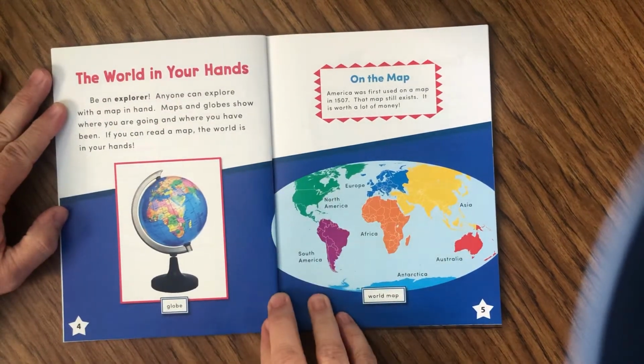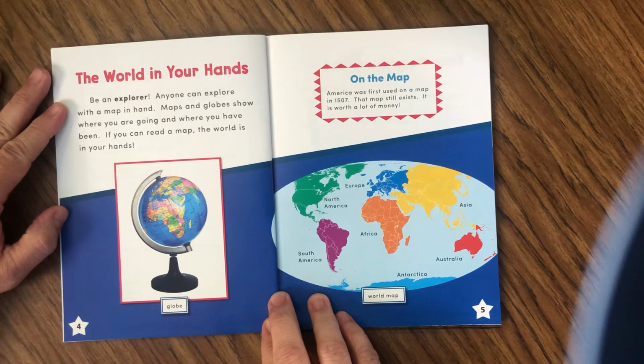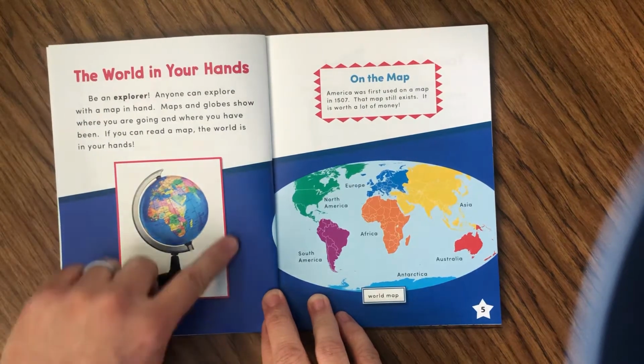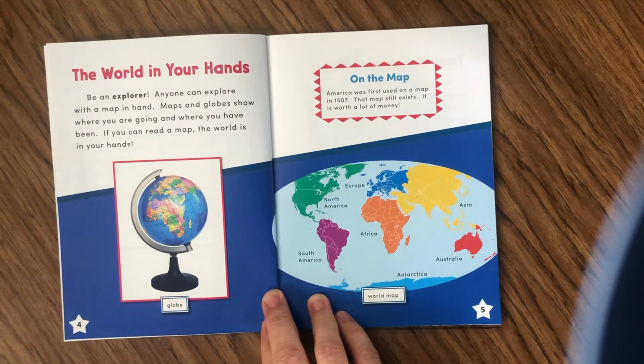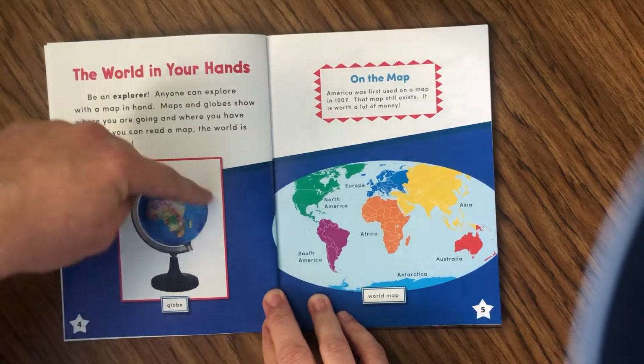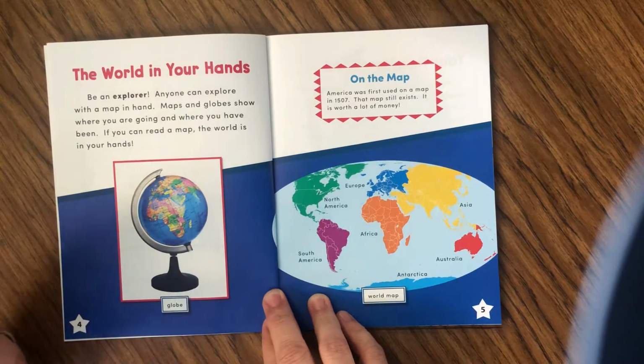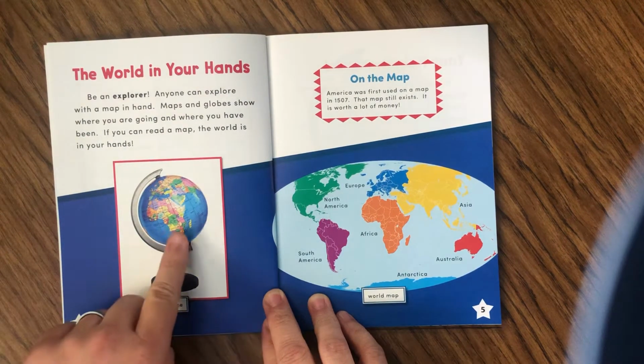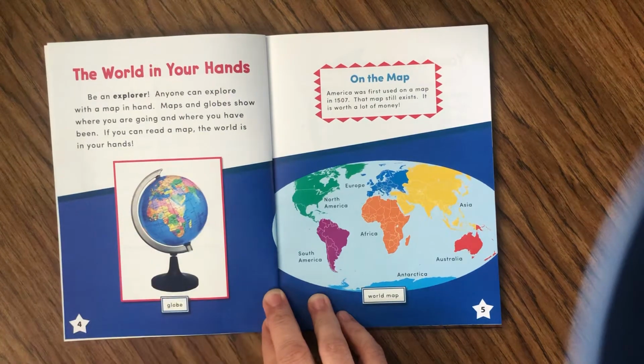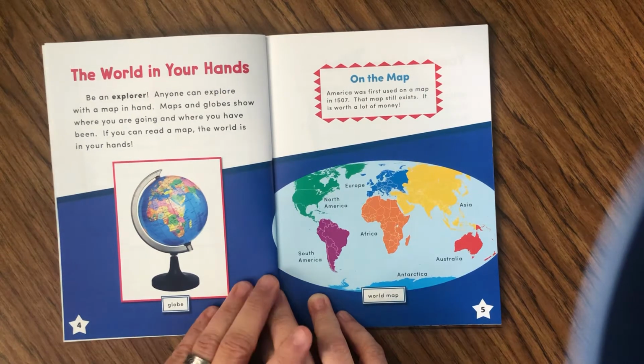The World in Your Hands. Be an explorer. Anyone can explore with a map in hand. Maps and globes show where you are going and where you have been. If you can read a map, the world is in your hands. And this is a globe, and pretty much almost every classroom has a globe in it. A globe is a model of the world, and it's round because the world is round. The earth is round. And you can see the different continents and the oceans on the globe. And within each continent, you can see different countries that are on the globe.